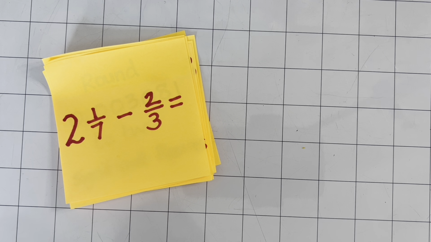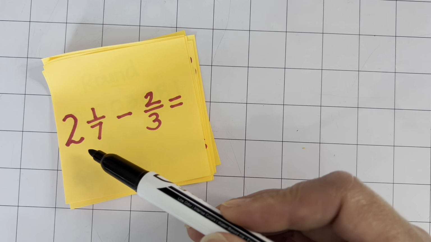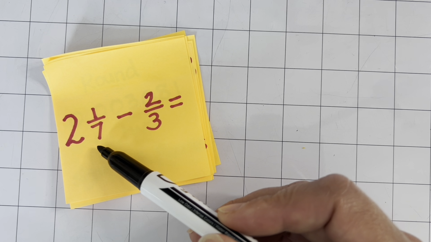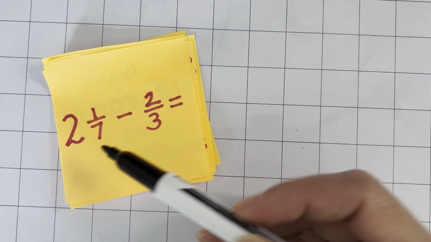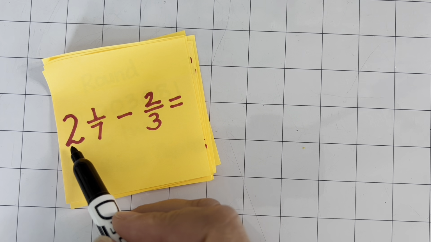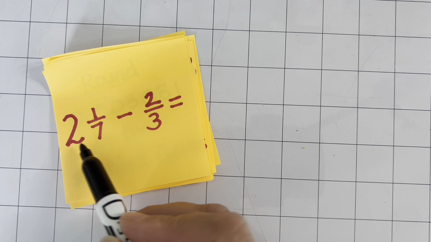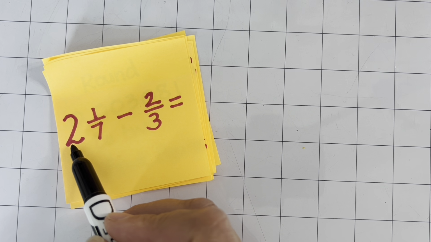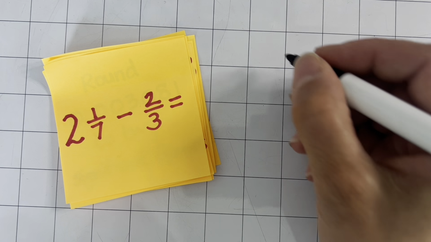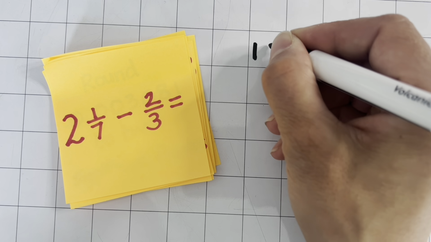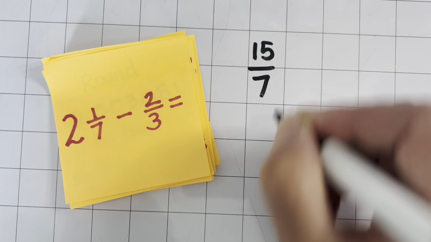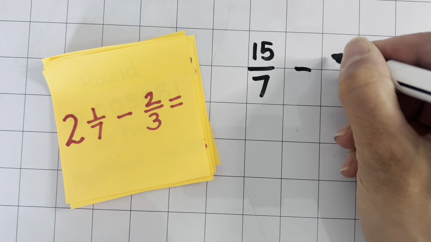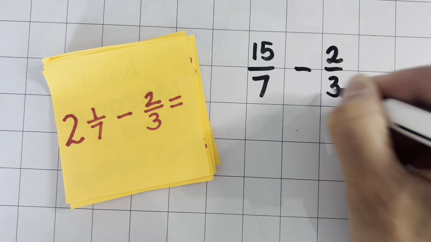So question 1 on the revision questions, we have 2 wholes and 1/7, take away 2/3. First of all, we're going to change this first fraction so that it is an improper fraction. So we know we've got 2 times 7, 14/7 in the 2 wholes, and then we've got this extra one. So altogether, we've got 15/7, and then we're going to take away 2/3.